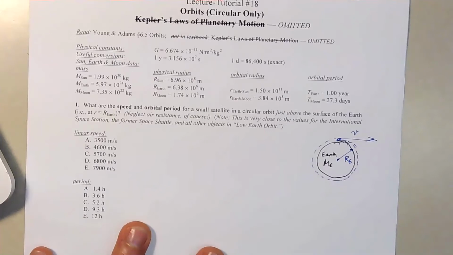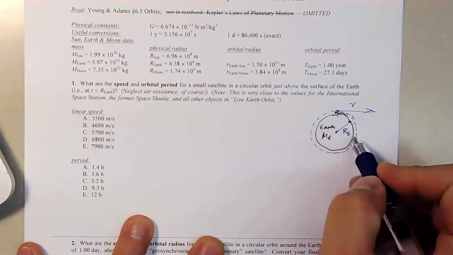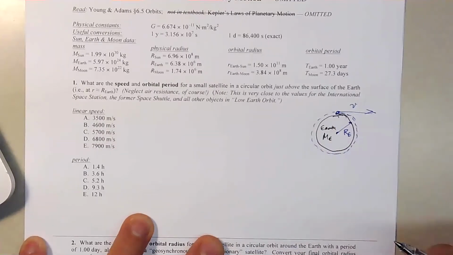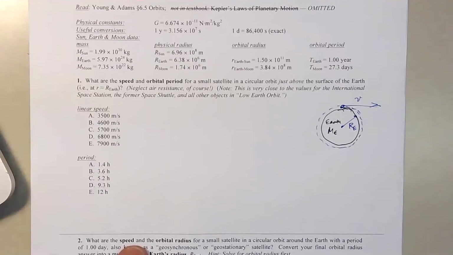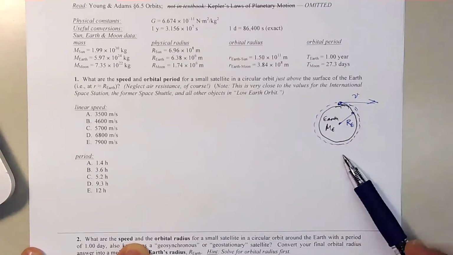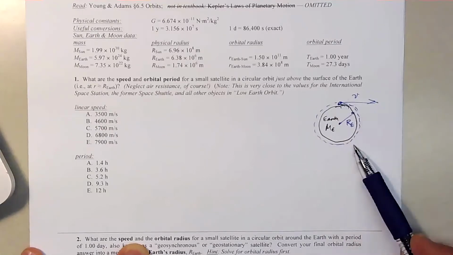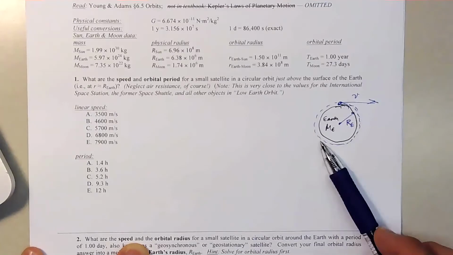So what we're going to calculate now, as far as linear speed and period, even though it's for something just grazing the surface of the Earth, scraping the mountaintops, it's actually very close to these numbers for anything in low Earth orbit, which is things like the space station, for example, or previously the space shuttle, right? Or now the new SpaceX spacecraft that's up there right now.